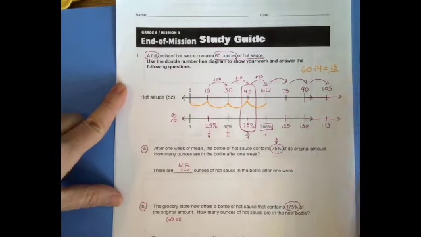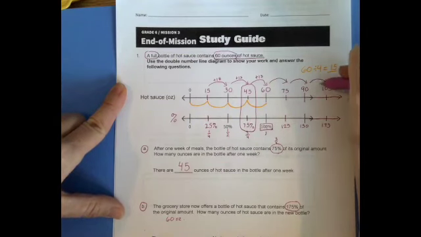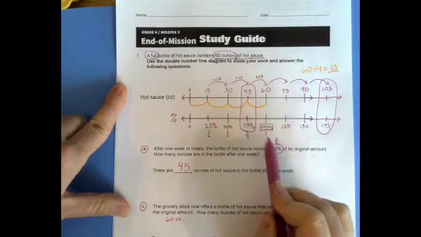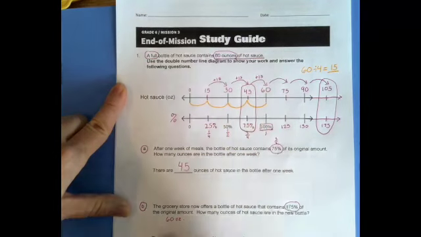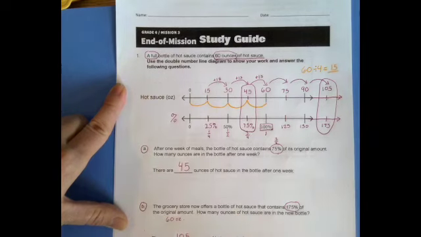That means that my number of ounces in a bottle that contains 175% of that 60 ounces would be 105 ounces of hot sauce in the new bottle.